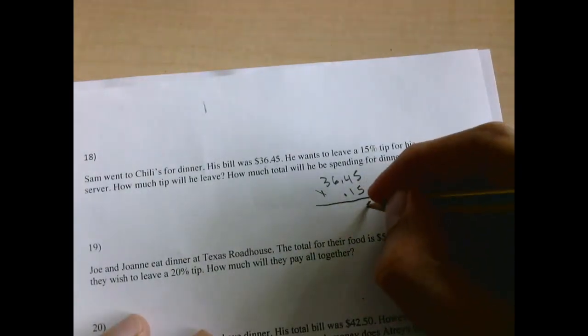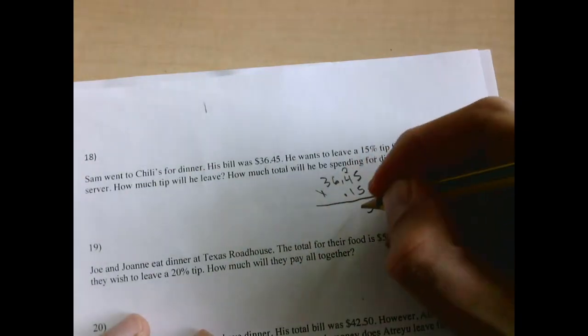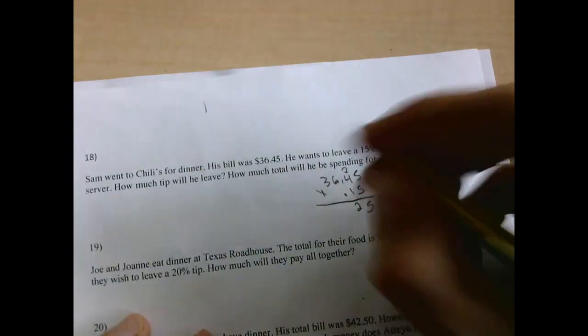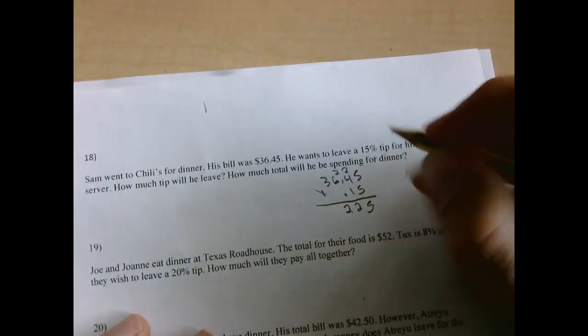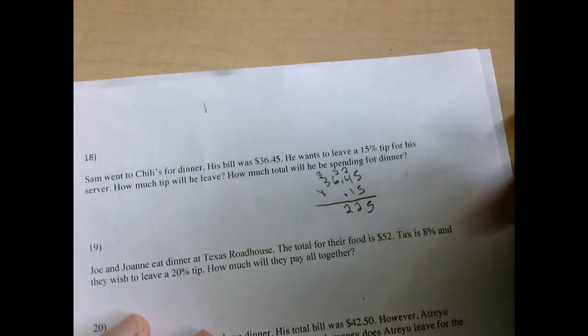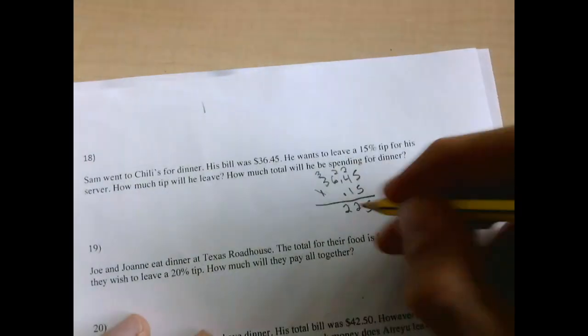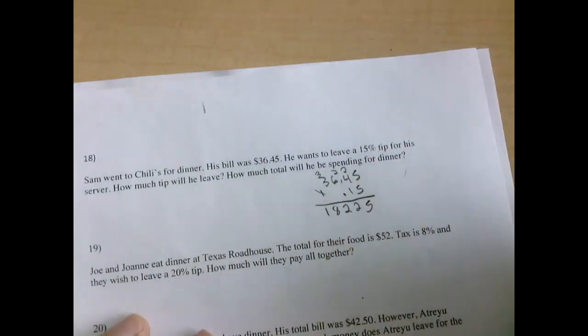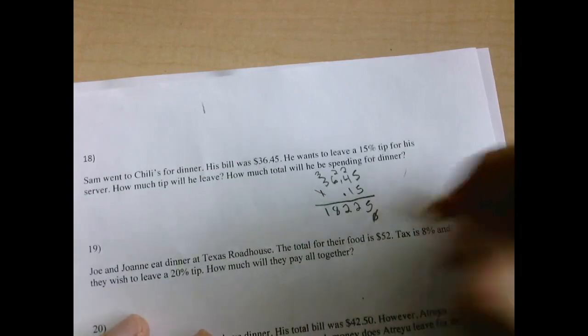5 times 5 is 25. Carry the 2. 4 times 5 is 20 plus 2. Carry the 2. 6 times 5 is 30 plus 2 makes 32. Carry the 3. 3 times 5 is 15 plus 3 is 18. Now add a place value.